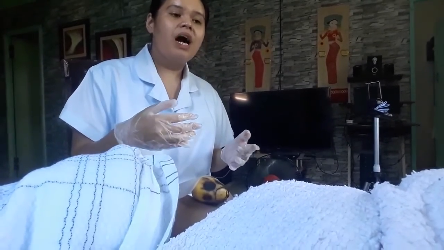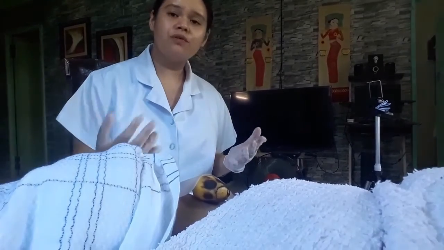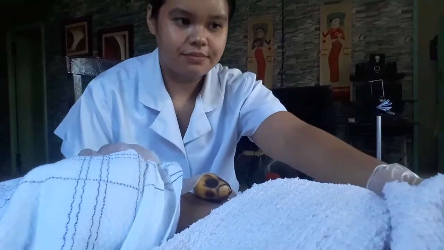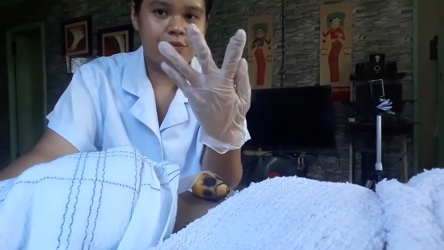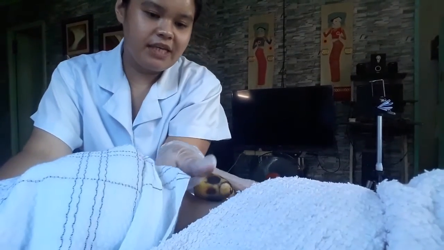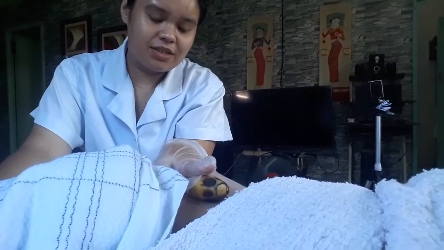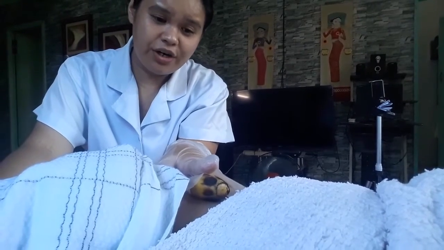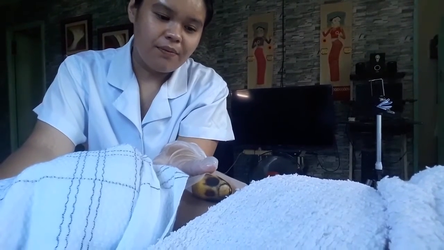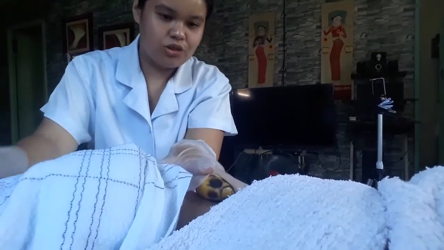I will look for the anatomical landmark to see the site again. Then after that, I will use a V shape like this one to ensure that this site is where the muscle is, where I could inject the medication.